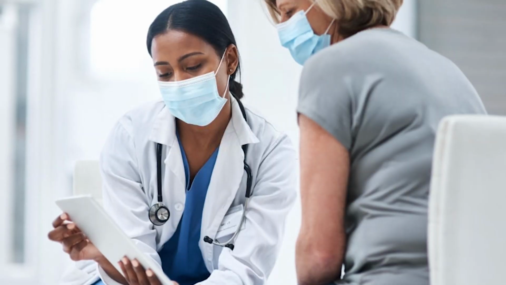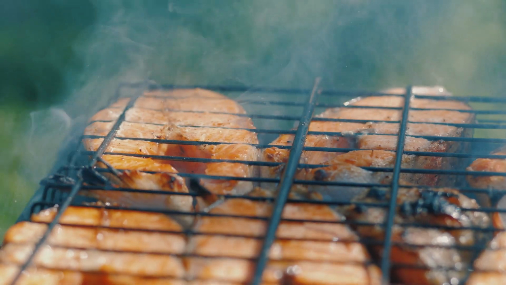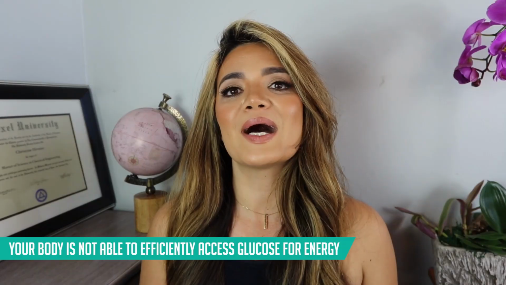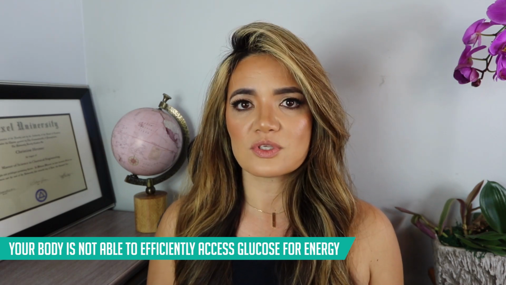And what that means is if it does apply to you, it means you would probably do better getting more of your calories from other sources such as fats and proteins as opposed to relying on carbohydrates because your body is not able to efficiently access glucose for energy.